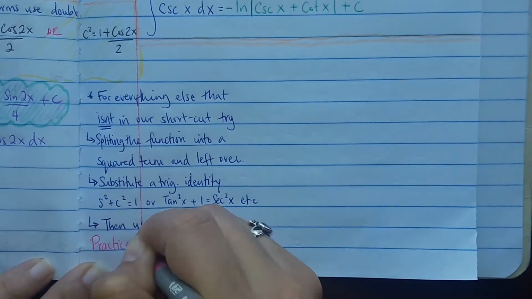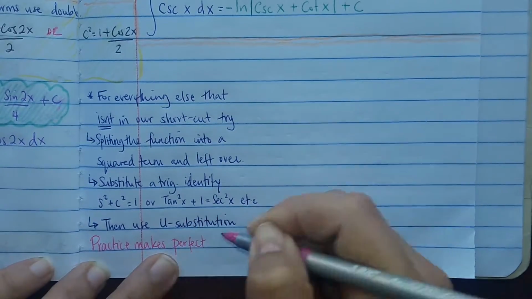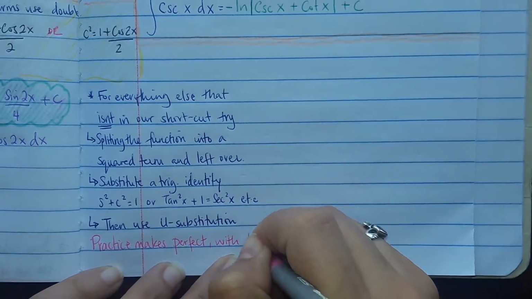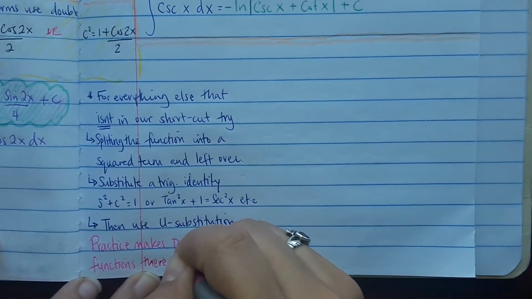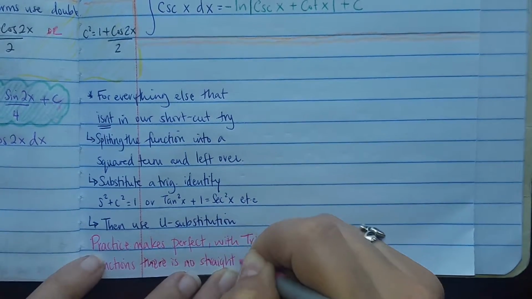Listen, at the end of the day, practice makes perfect. With trig functions, there is no straightforward method, just trial and error.